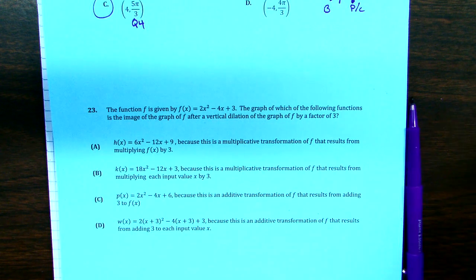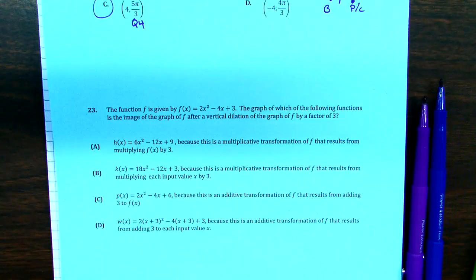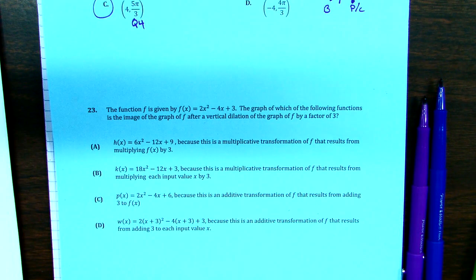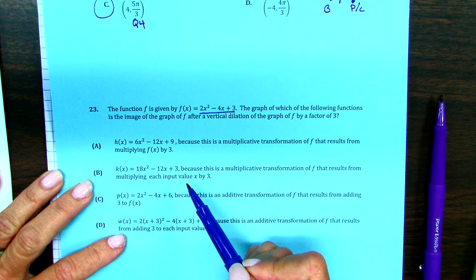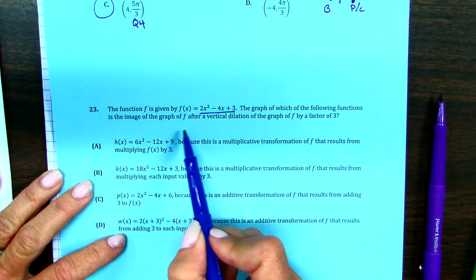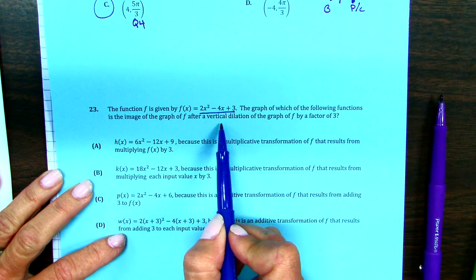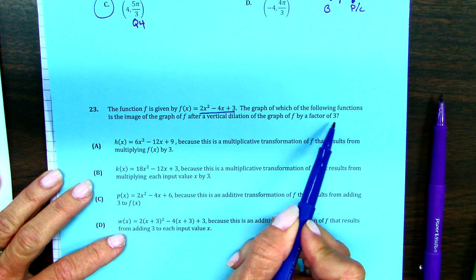Okay? That is, as long as you're engaged during the class period. I need to see that it's working. But then I can help you if there's something I went too fast over or whatever. Okay, so we have this function here, this polynomial, and what we want to do is find the image of the graph of f after a vertical dilation of the graph by a factor of 3.